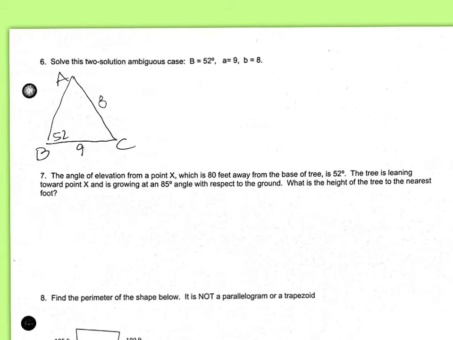So the relationship matters. What really matters is that the 9 is across from the A. It doesn't matter if it's on top like mine is. It could be left to right. So we're going to use this. This is the only relationship we know, and automatically we're going to have to find angle A, because of the way the problem sets itself up. So we're going to do sine of 52 over 8 is equal to the sine of angle A over 9. Now we're missing an angle, so you're going to have to do inverse sine.